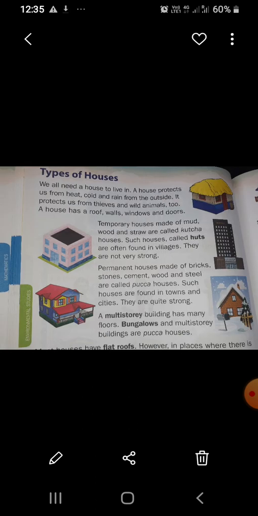Understand, dear student? Now, question number 2 is, write about any two kinds of houses. Here many types of houses we have seen, like temporary houses, permanent houses, houseboats, tents, stilts, igloos, caravan. But we have to write about two kinds of houses.